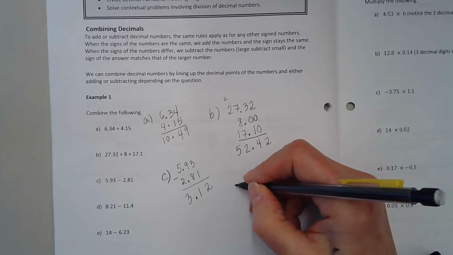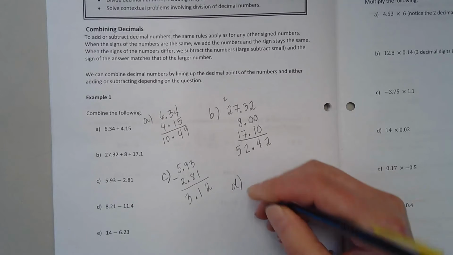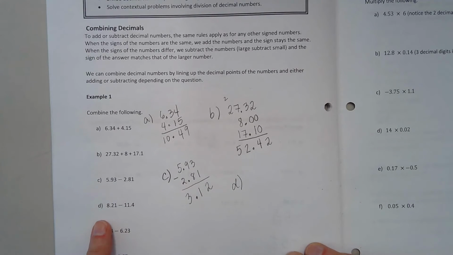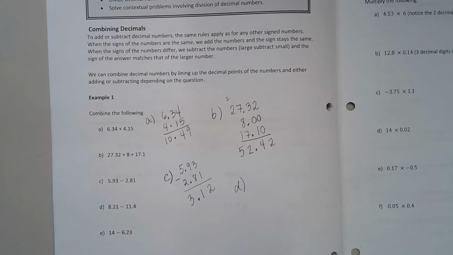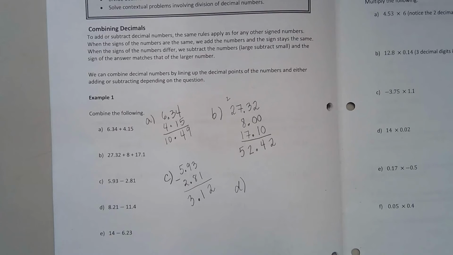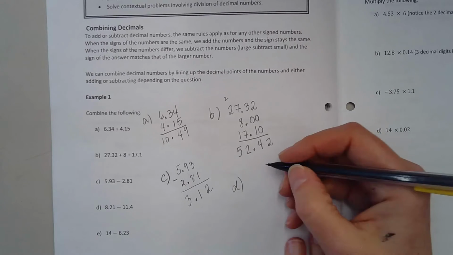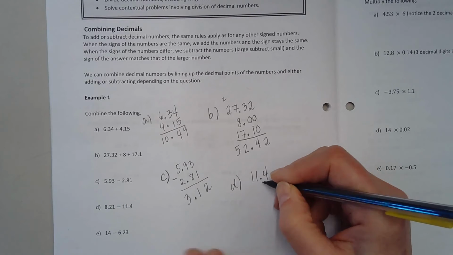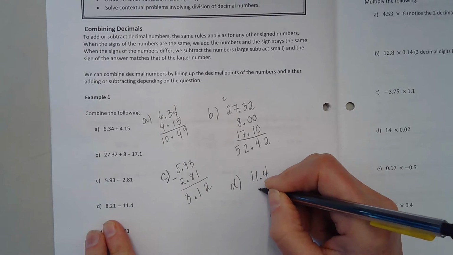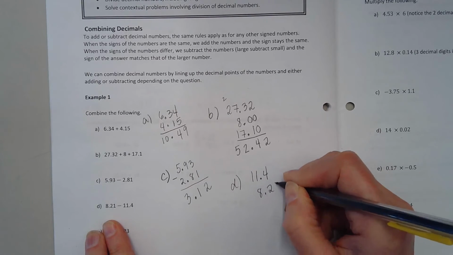Okay, D, I have 8.21 subtract 11.4. The signs are different, agreed? So I have to do a subtract. Always start with the big number first. Don't worry about the signs. You worry about the sign, the positive or negative sign, at the end of your numbers work. So I'm going to take my 11.4 and I'm going to subtract the 8.21.